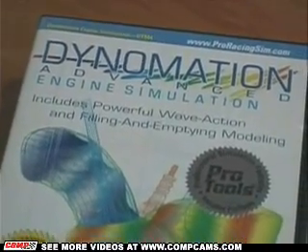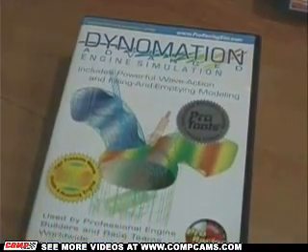Building and testing engines is one of the most rewarding aspects of playing with cars, but it can also be expensive and frustrating. The worst situation is when you build a motor and it doesn't perform the way you wanted it to, and then you're out the money and time, and you're not happy with the results. Well, here's where the Dynomation Advanced Engine Simulation software comes in.